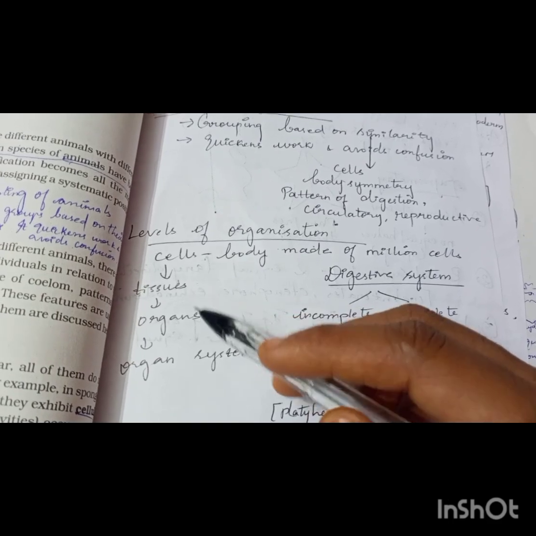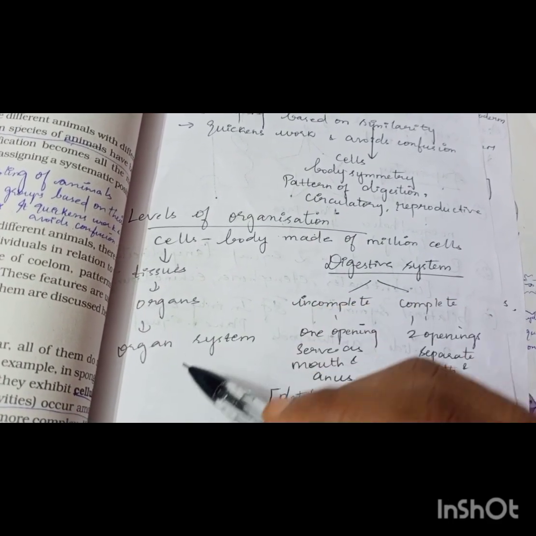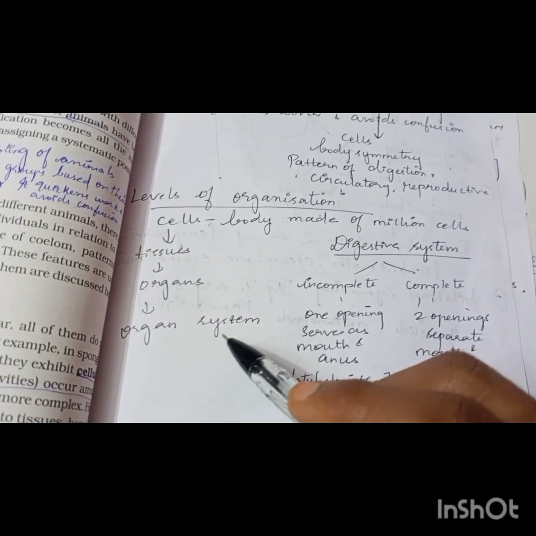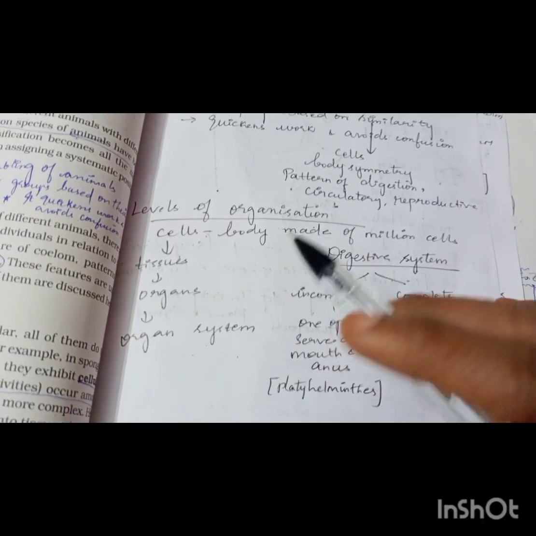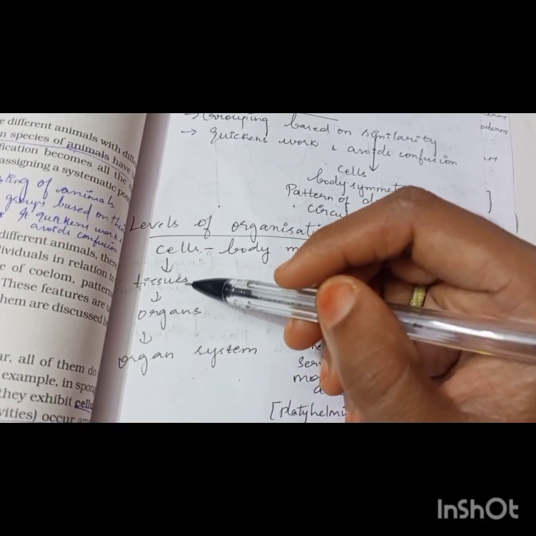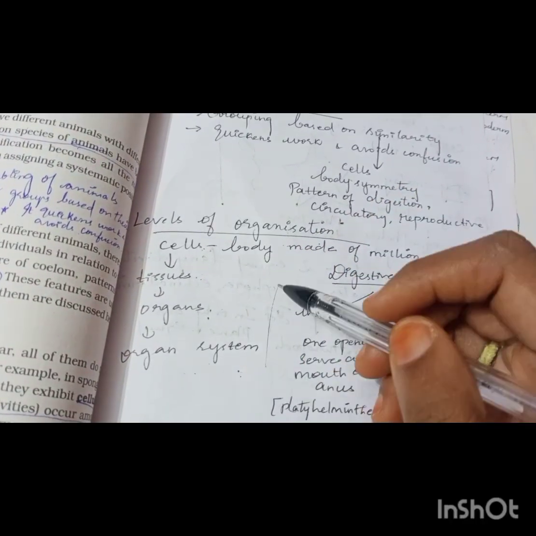Various tissues will group together to form organs, and when various organs are grouped together, it will turn into an organ system like digestive system, circulatory system, reproductive, respiratory systems, like that. So the cells will group to form tissues, tissues will group to form organs, organs will group to form organ systems. This is known as levels of organization.